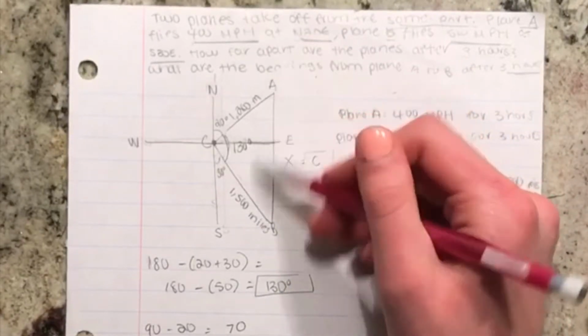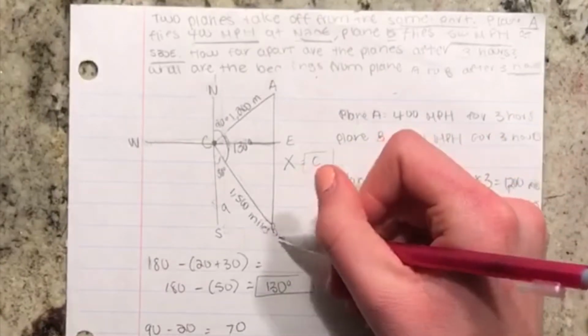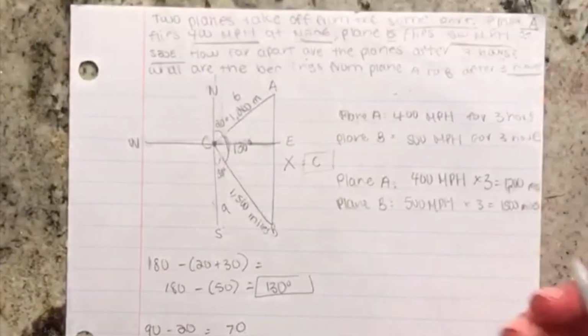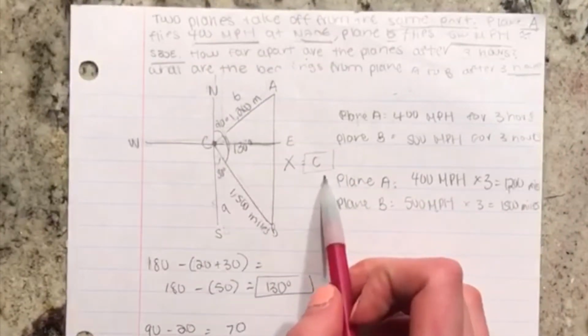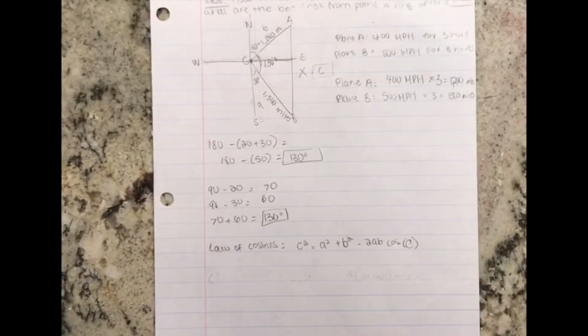Since this is capital A, the opposite side is going to be little a. Since this is capital B, the opposite side is going to be lowercase b. And since this is capital C, the opposite side is little c. Now it's time to plug in the values we know.